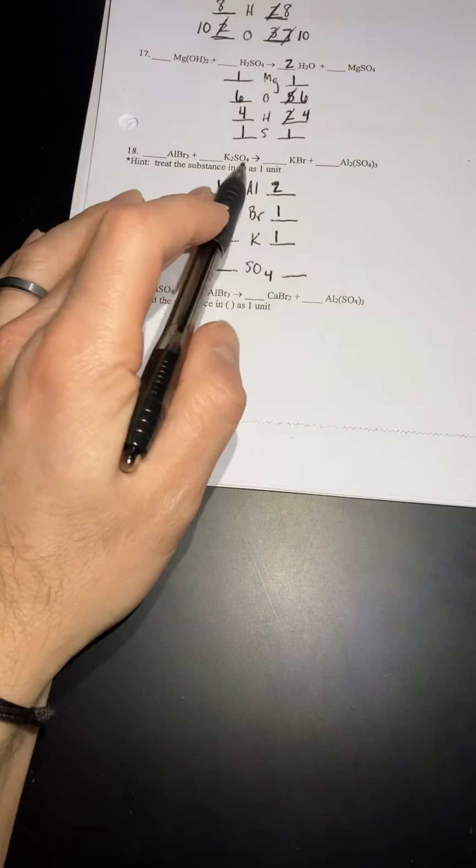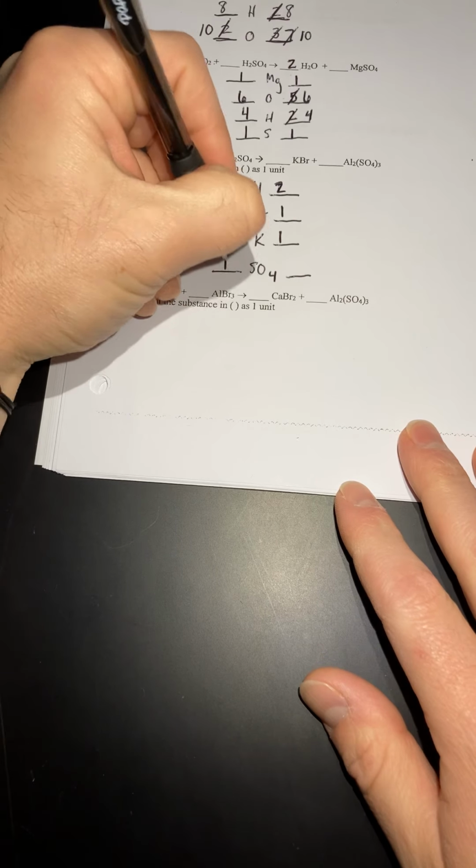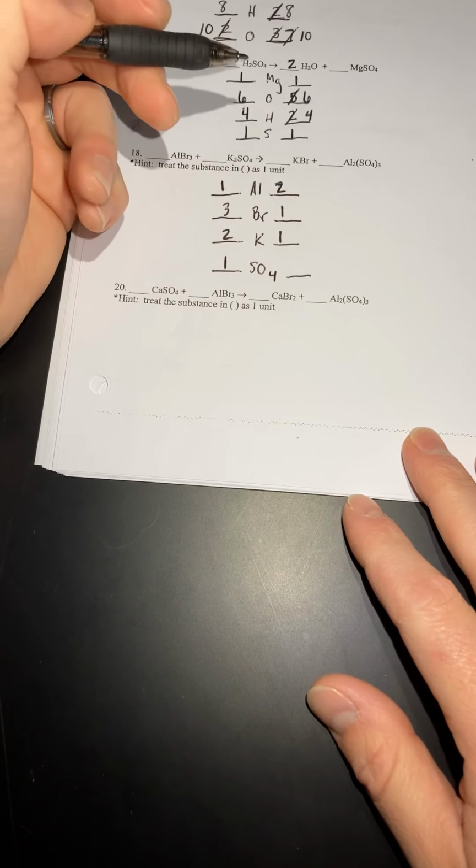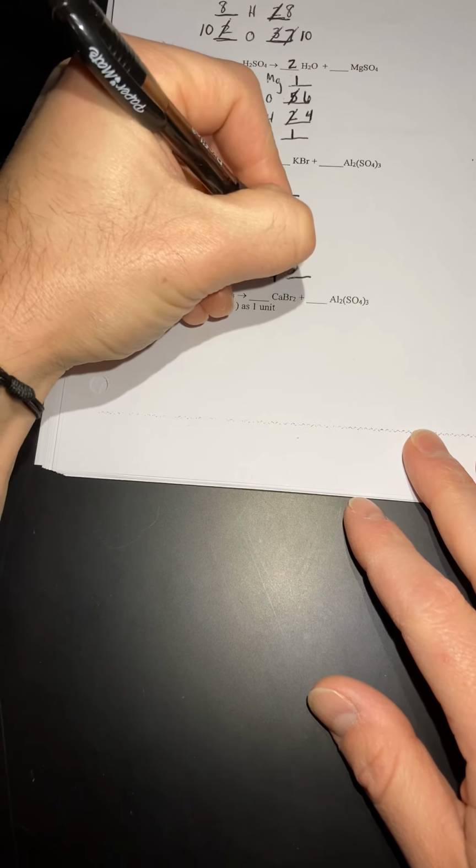And then how many SO4s do I have on the left? 1. Just 1. This 4 applies to the oxygen, but the SO4 as a whole, if it's not in parentheses, I only have 1 of them. So just 1. How many do I have over here? 3. Everybody understand that? The parenthesis applies to everything inside there, so that gives me 3 SO4 units, which is called sulfate.